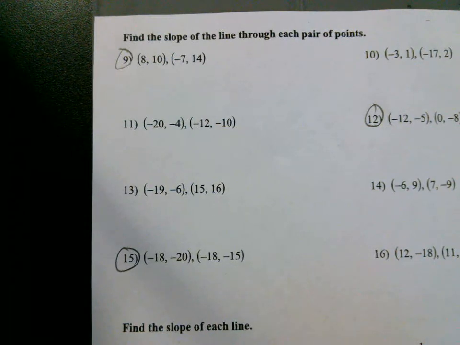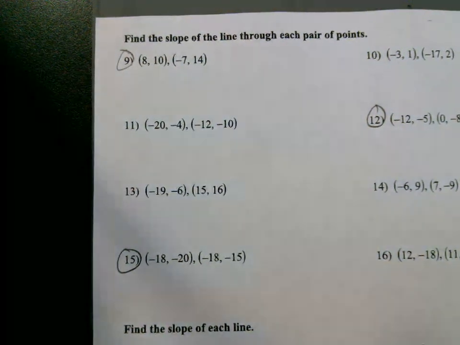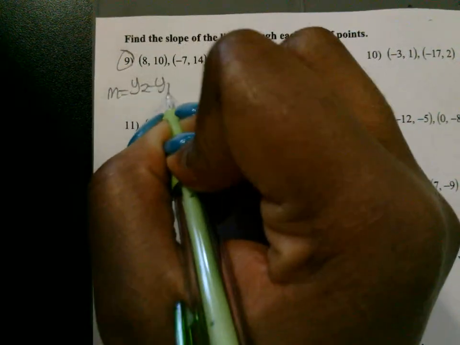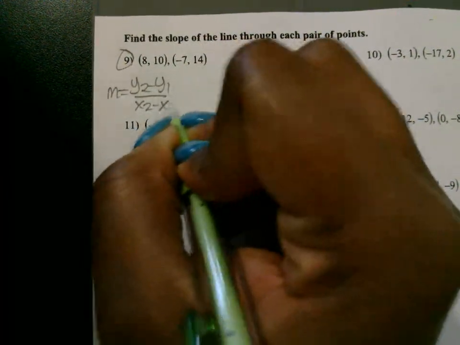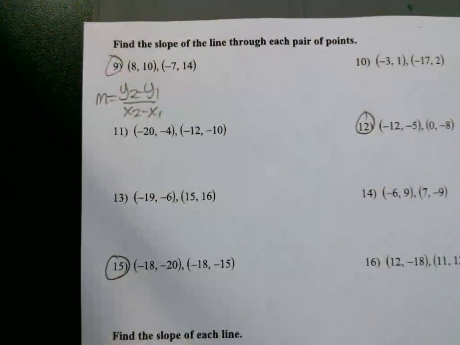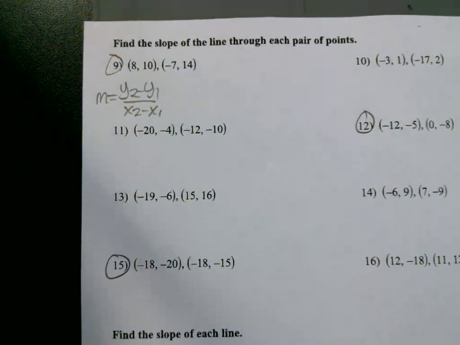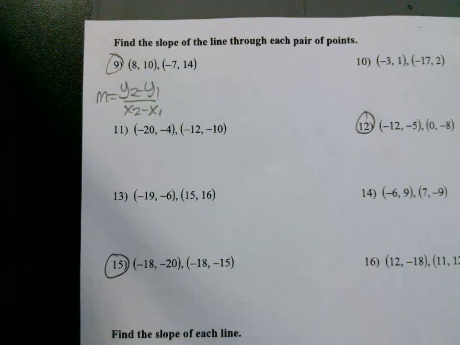Thanks. Okay. All right, we're going to write the formula. M is equal to y2 minus y1 over x2 minus x1. This will be on your quarter test. We won't get to everything that's going to be on the quarter test, but I'm trying to do my best to get it all in. It's just probably not going to happen. So we're just going to do the very best that we can, okay?